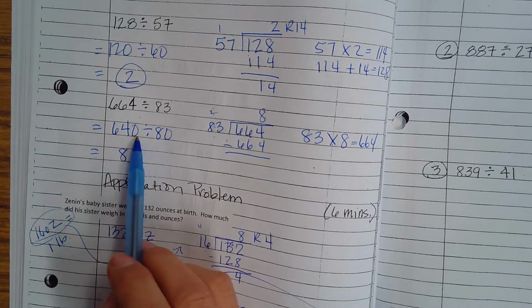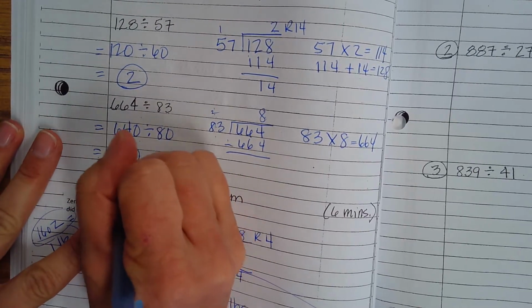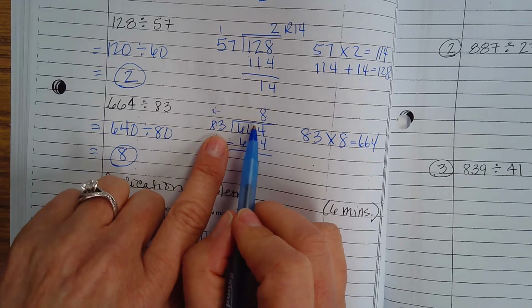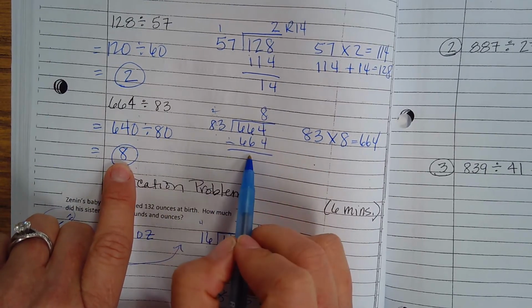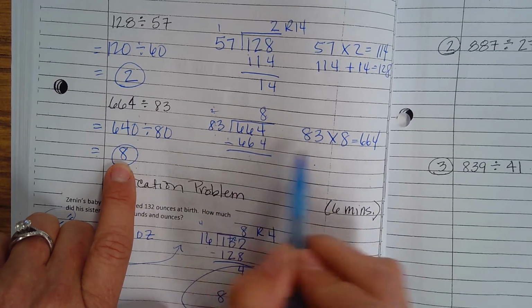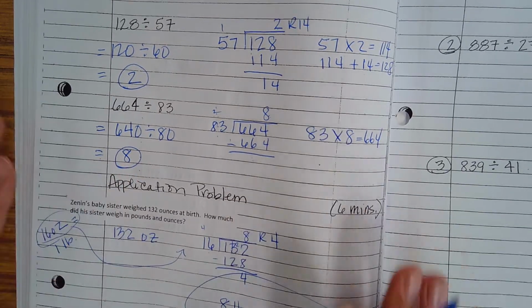Then I have 640 divided by 80. I end up with an 8. So when I come over here and do the actual division, I'm going to start with that estimate. And it goes in evenly, which is quite nice.